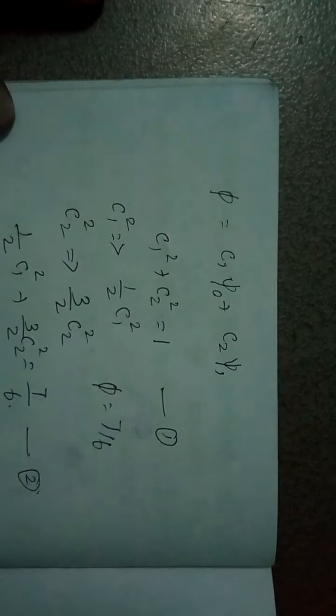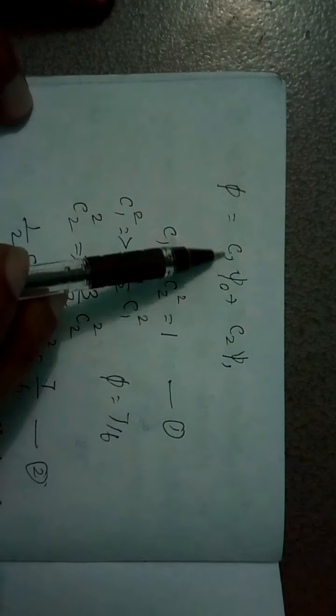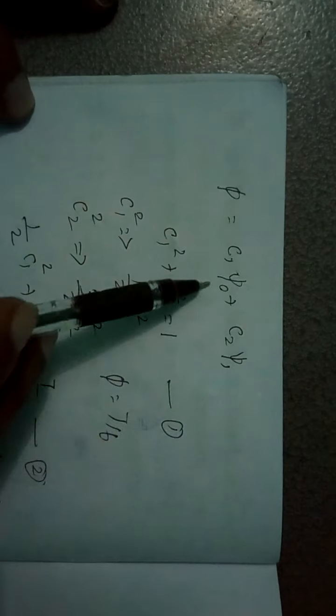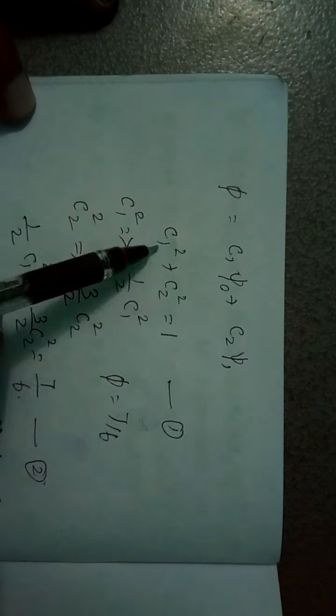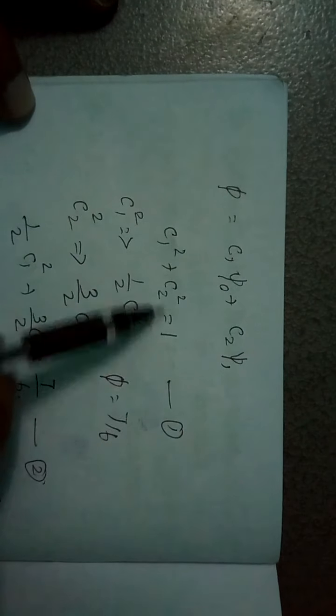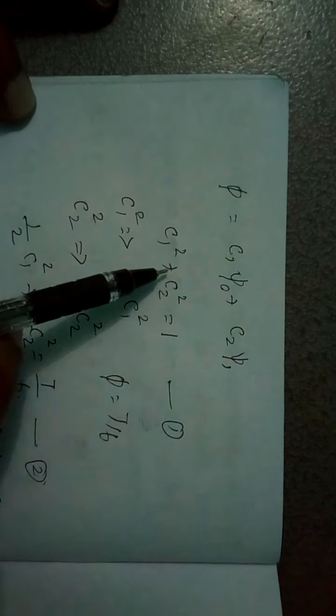This is a simple calculation, from the linear combination of molecular orbitals. C1 and C2 are the constants. Psi is equal to C1 psi naught plus C2 psi 1. From this, C1 square plus C2 square is equal to 1. This is the given condition.